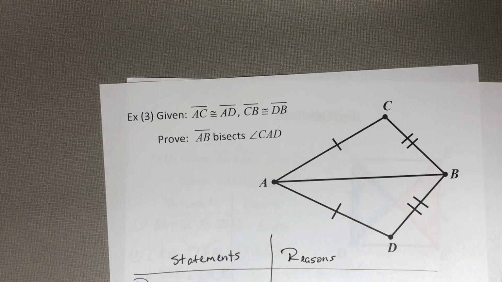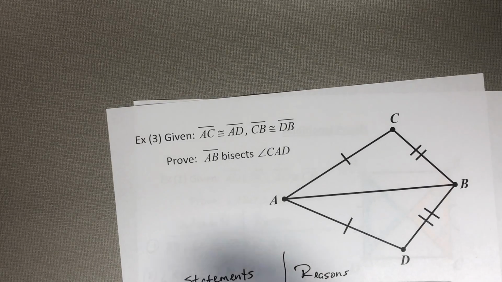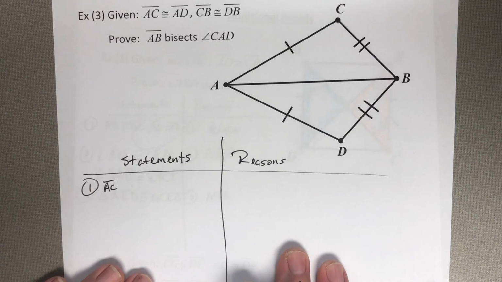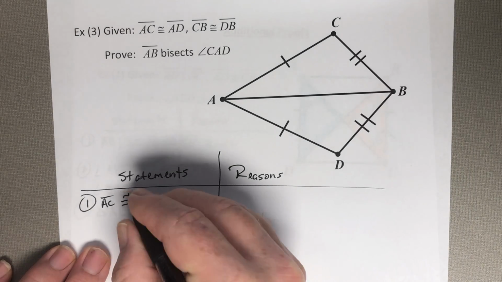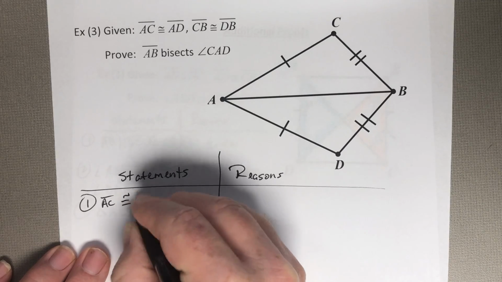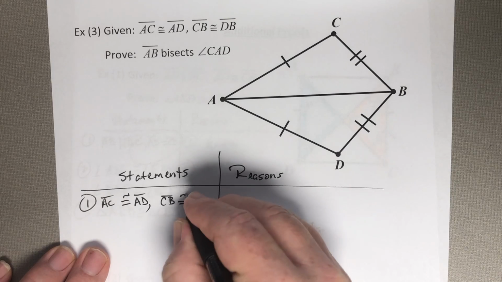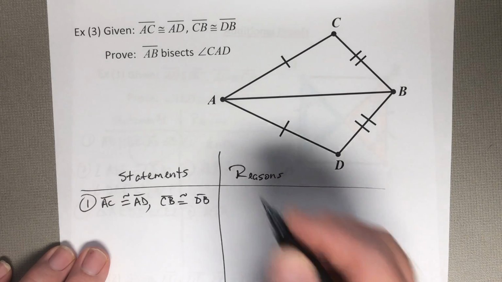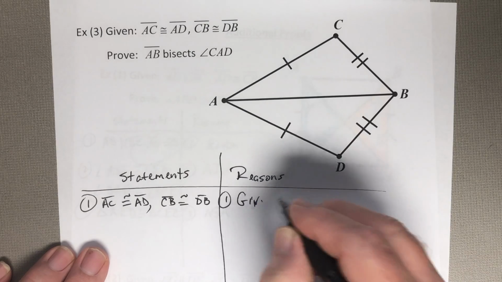And my first statement is going to be the things that I'm given, which were segment AC is congruent to segment AD, and segment CB is congruent to segment DB.